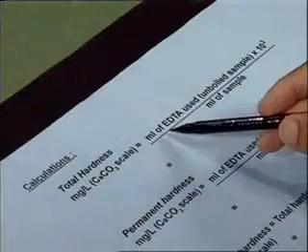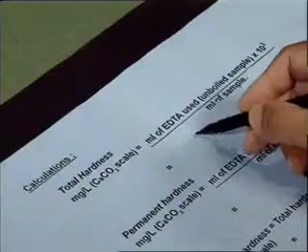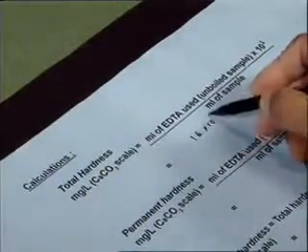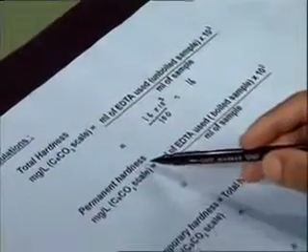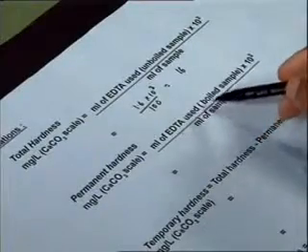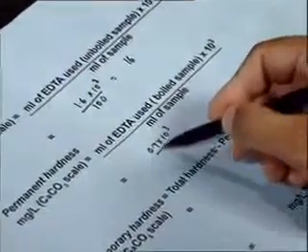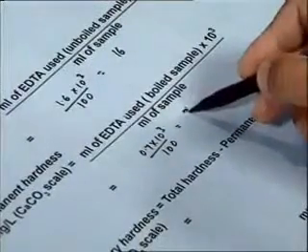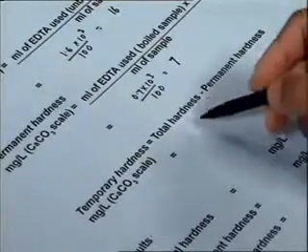Total hardness on calcium carbonate scale is measured as ml of EDTA used for unboiled sample into 10 to power 3 divided by ml of sample, which in this case is found to be 16 mg per liter. A similar formula is used to calculate permanent hardness, but for the ml of EDTA used for boiled sample. And temporary hardness is found as the difference between the total and permanent hardness.